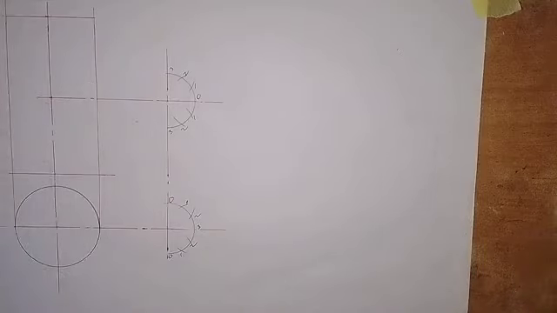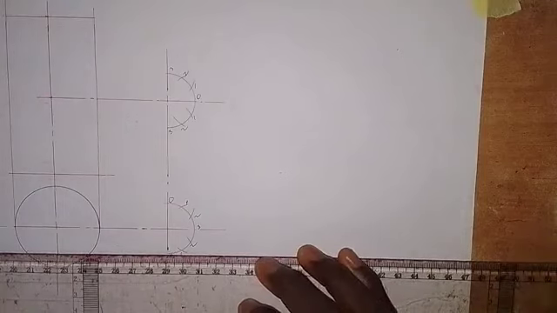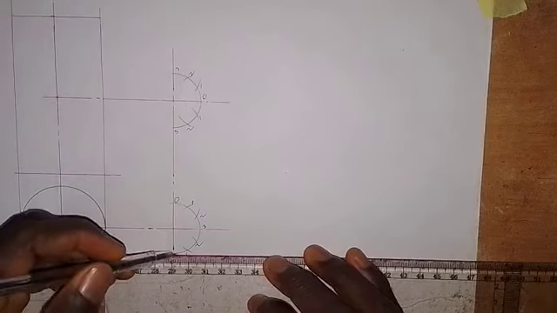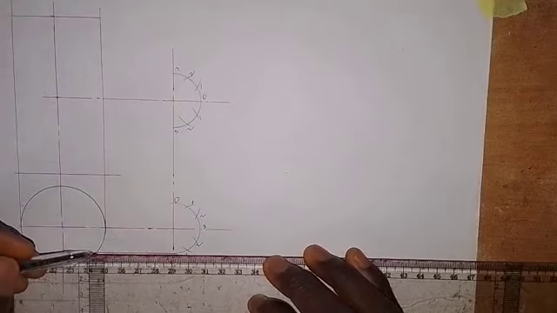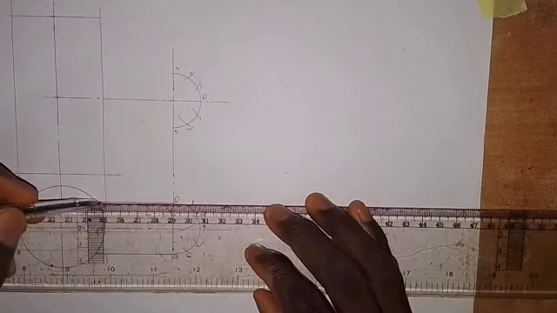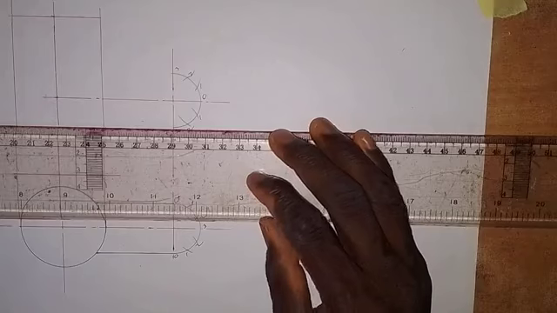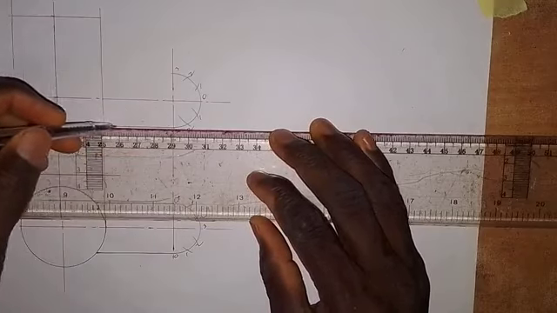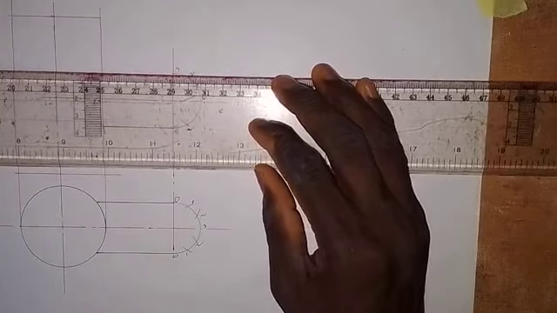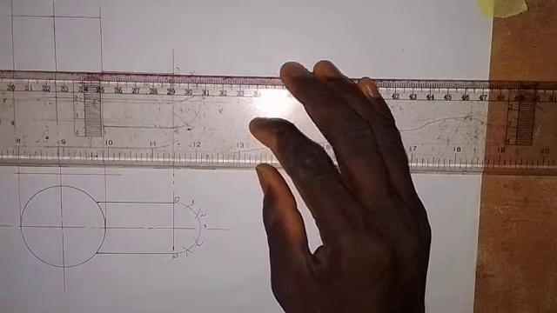All right. The next thing that we are going to do is, from this point, draw a horizontal line. I'm going to make this a thick line at once using the black pen, to touch the circle. I will come up here and also draw a horizontal line from here to touch the circle. Then coming up here, I will also draw a horizontal line from this point to touch this side of the cylinder, and then I will come up here and draw a horizontal line from this point to touch this side of the cylinder. So we have this now.